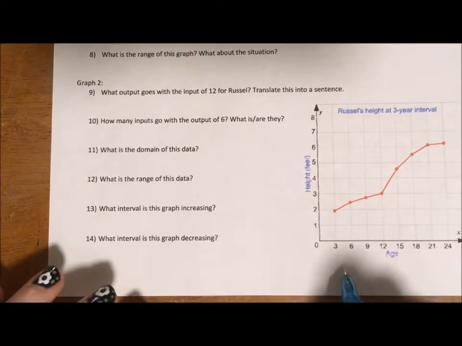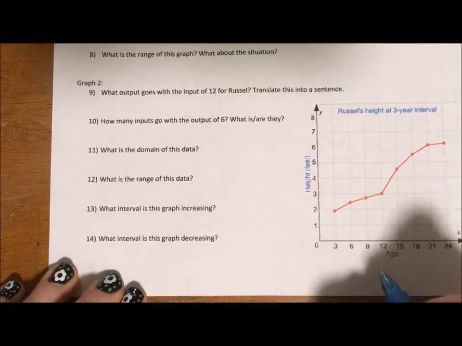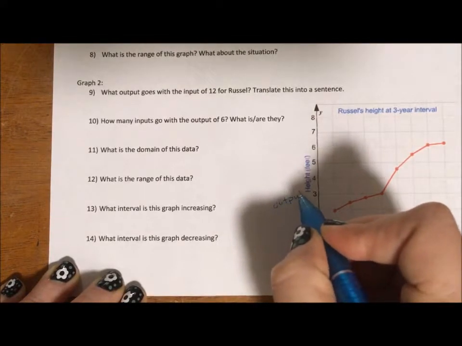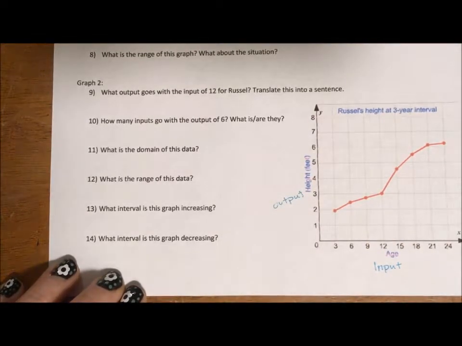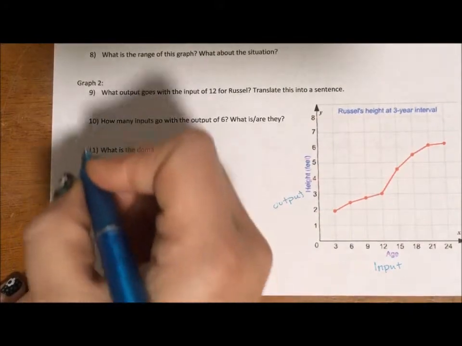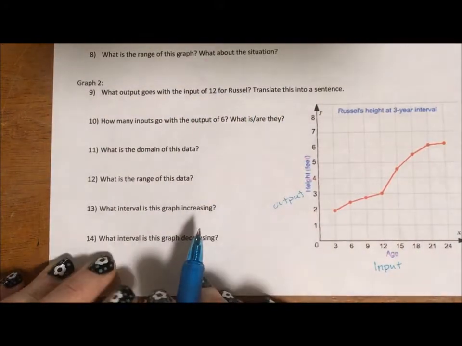Well, the input is always on the bottom. This is always your input. Your output is always over here. When you ask someone their height, you don't say, how tall are you and how old are you right now? Because at the end of the day, what we really care about is the person's height. So what output goes with the input of 12? 3 feet.